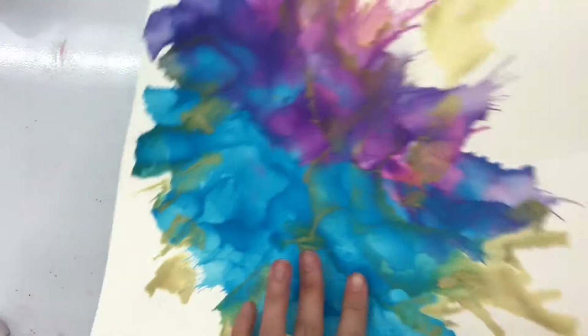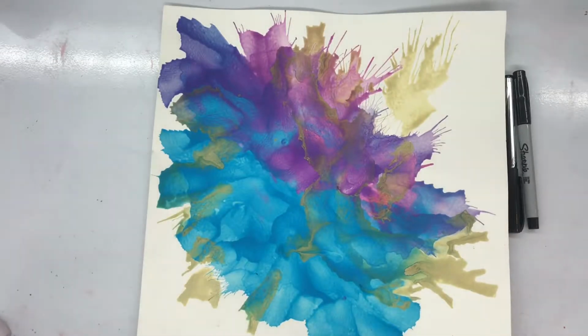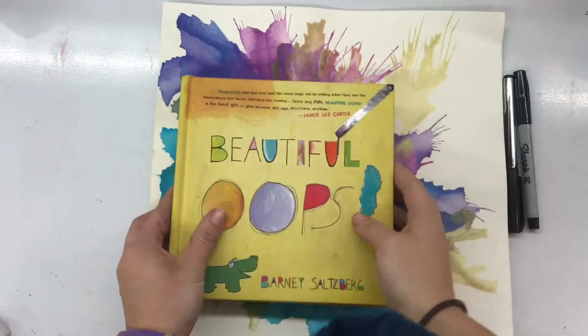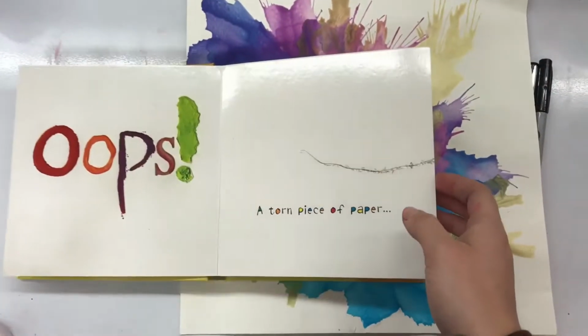Today you're going to get back your beautiful oops that we dropped our paint on and blew around with a straw last week. You had to give up a little bit of control, which might have been a little uncomfortable for you, to be okay with something not being so perfect. You're going to have your name on the back of that paper already, hopefully, so you'll be able to tell which one's yours. Now, let's revisit that book, Beautiful Oops, really quickly.